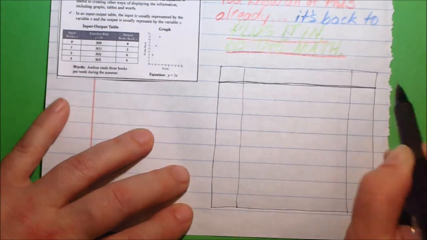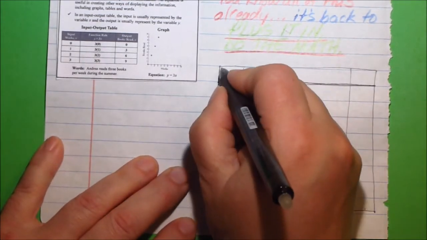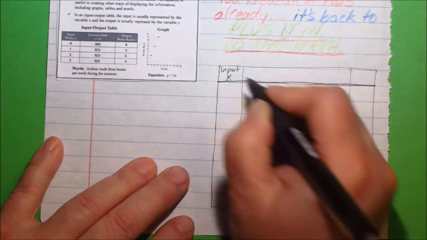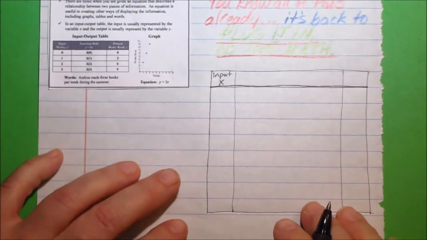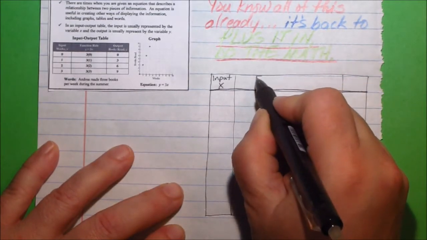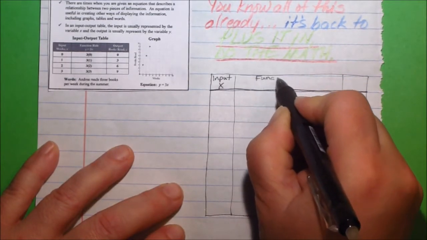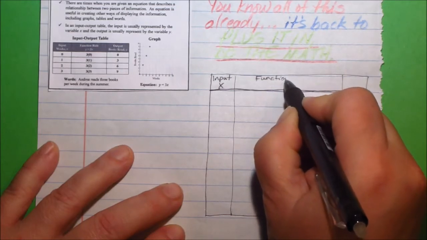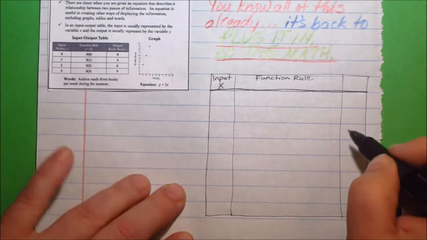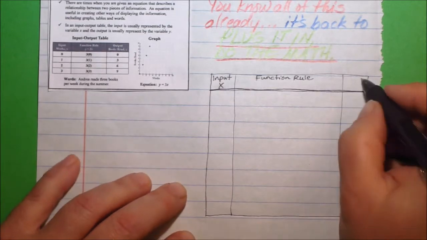And here's where I'm going to put my headings for these columns. This first one is input. You've seen this before, and input is called X, right? And the function rule, that means the equation we'll be working with. Now we're going to call it a function rule. We'll talk more about why we call it a function rule later, but it's an equation.